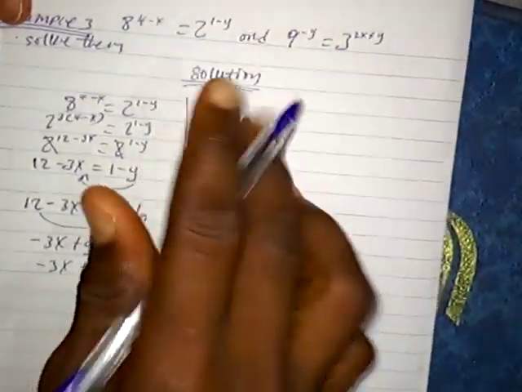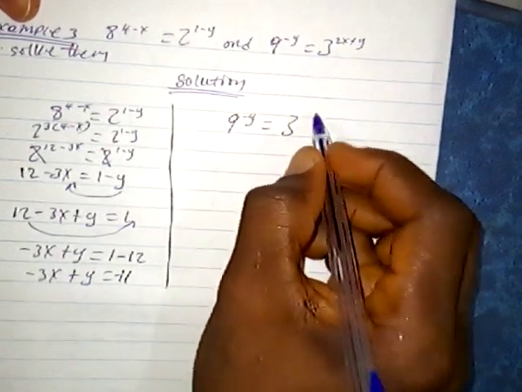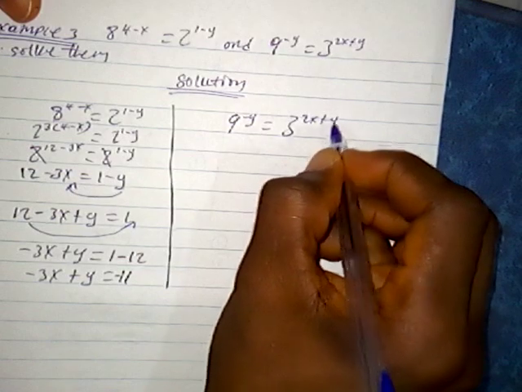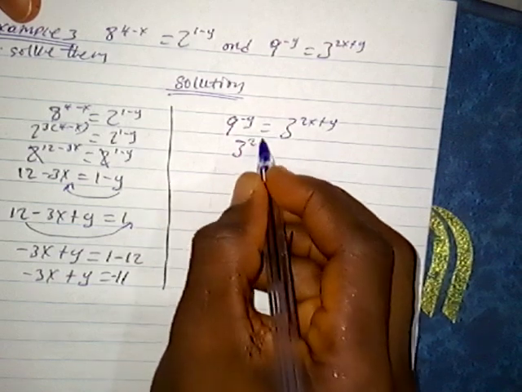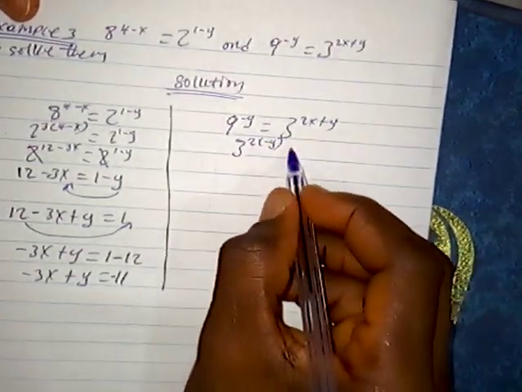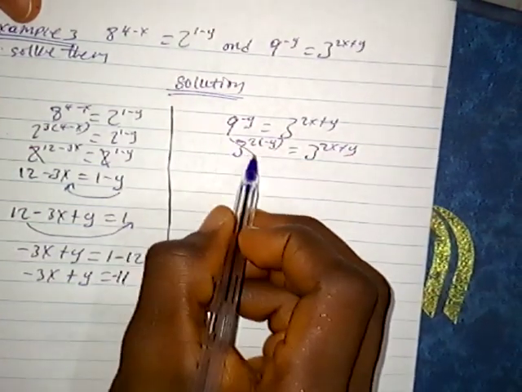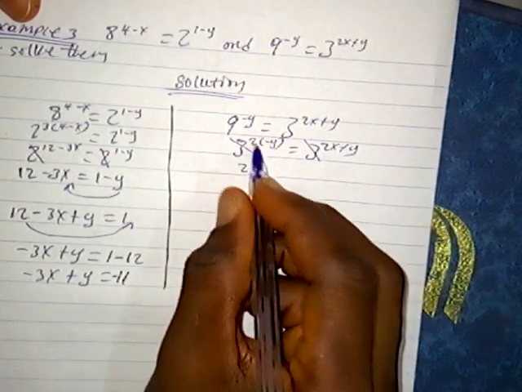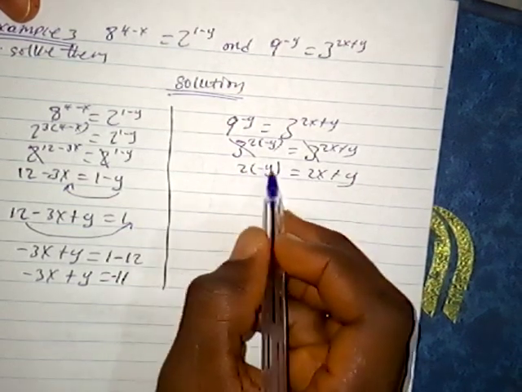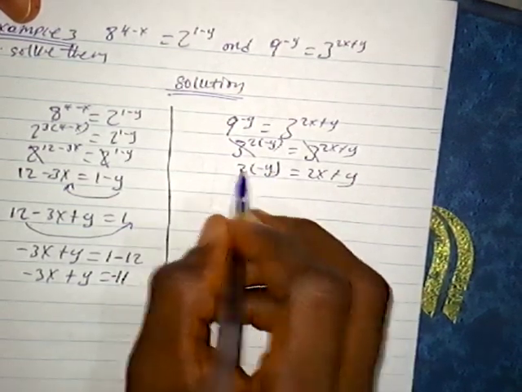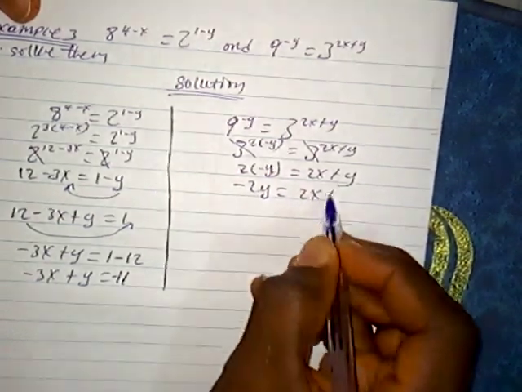You see? Now we come again to the second equation, which is 9 raised to the power minus y equals 3 raised to the power 2x plus y. We simplify the 9. Of course, 3 is the base. So 3 squared raised to the power minus y equals 3 raised to the power 2x plus y. You see? Cancel the base and equate the powers. 2 times minus y equals 2x plus y. If you multiply, 2 times minus y is minus 2y, equals 2x plus y.